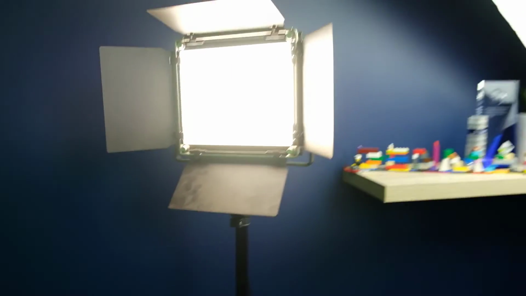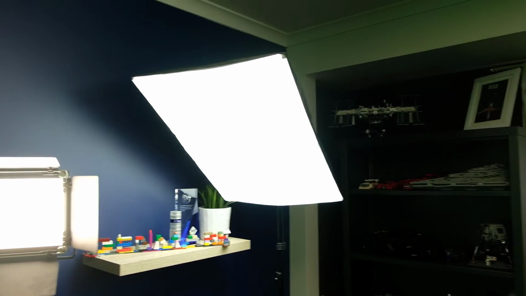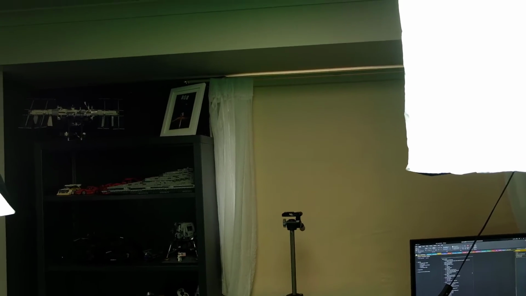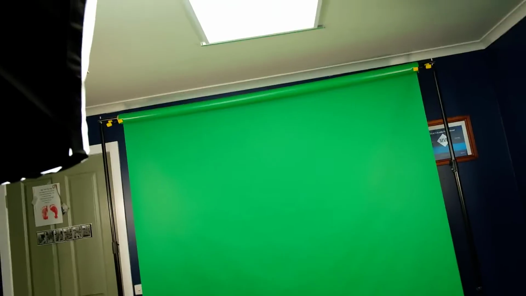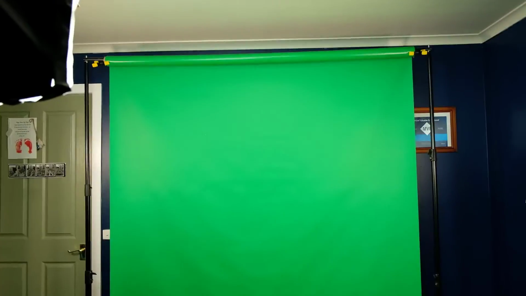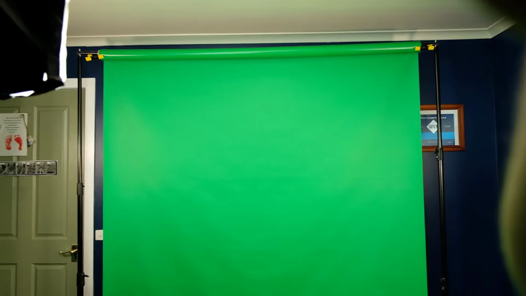And then when I stand here in front of the green screen, I have those 2 same softboxes to light me, as well as the lights up here. So a green screen requires a lot more light, but the effect you get is really cool. Let me just put you back here, up on the tripod, like that. And I'll zoom you in so it's only green, like that.